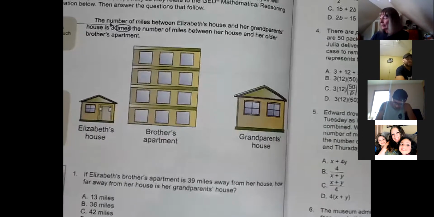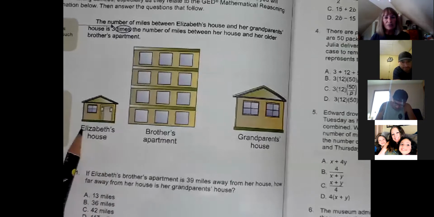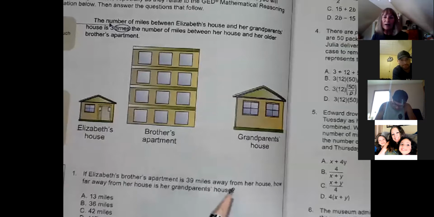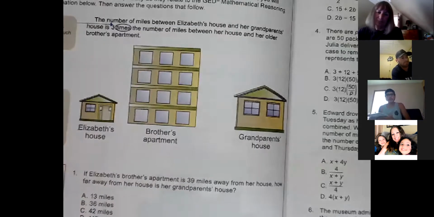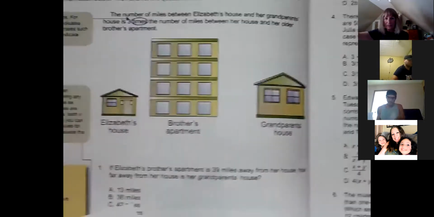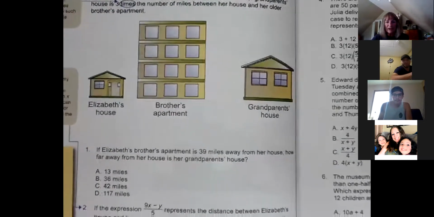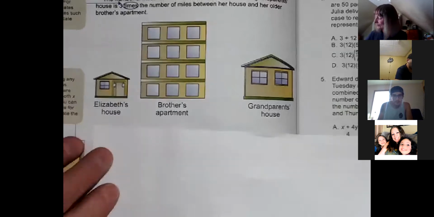Okay, the number of miles between Elizabeth's house and her grandparents' house is 3 times the number of miles between her house and her older brother's apartment. Elizabeth's brother's apartment is 39 miles away from the house. How far away is her grandparents' house?